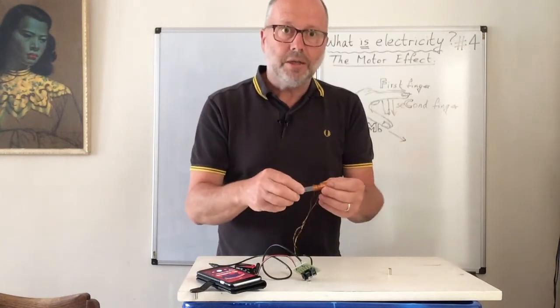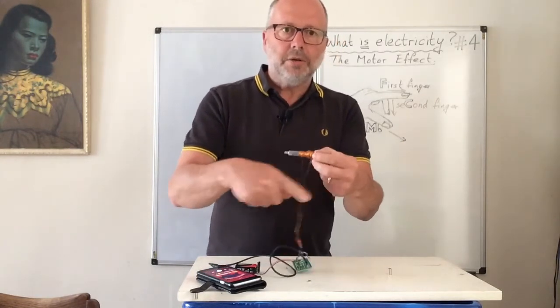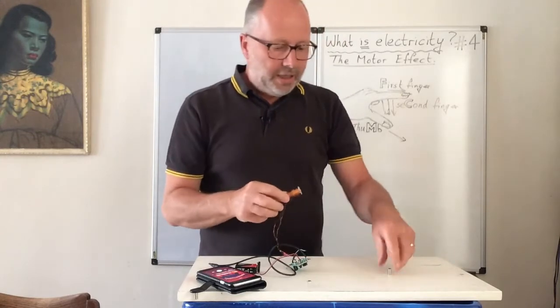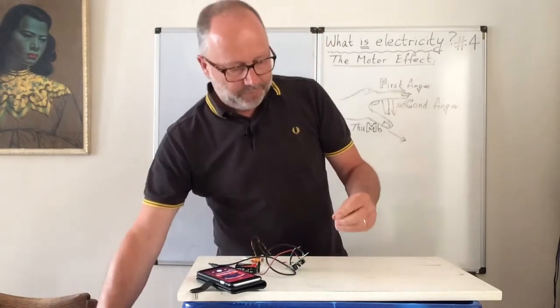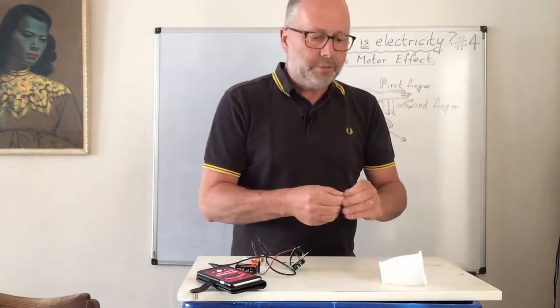It's not really powerful enough. So now I've got an alternating current going backwards and forwards around here in time with the music. Right, so where are we going with this?